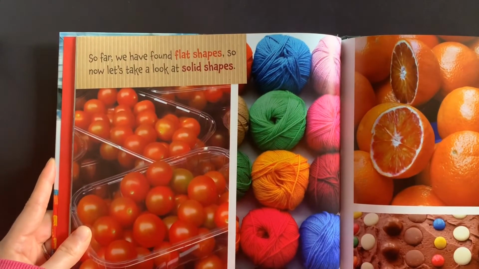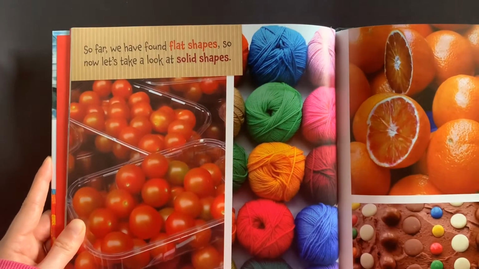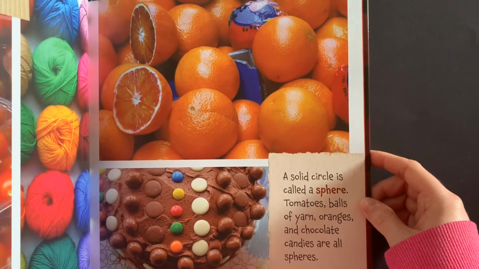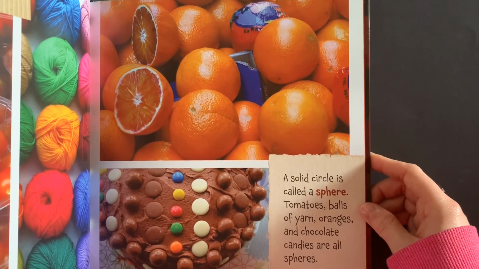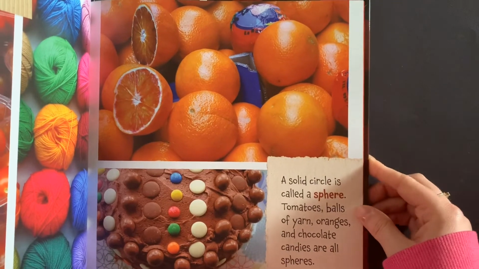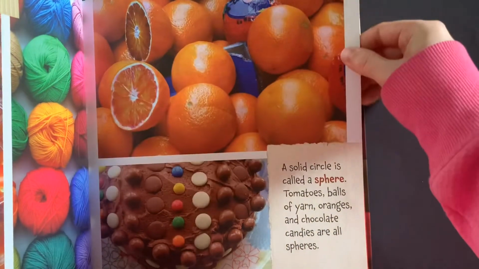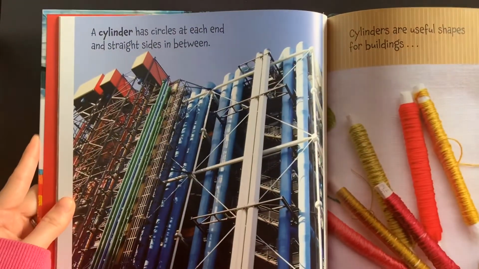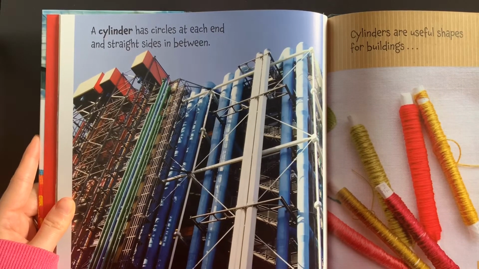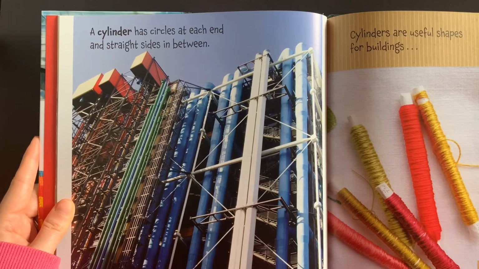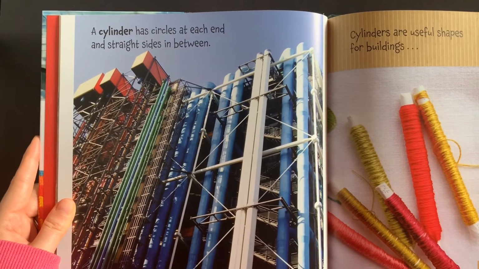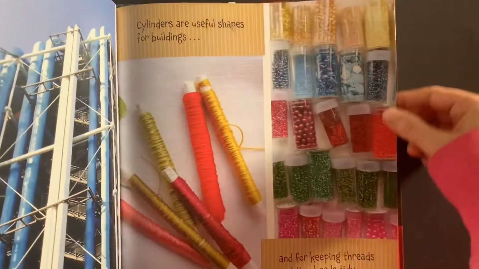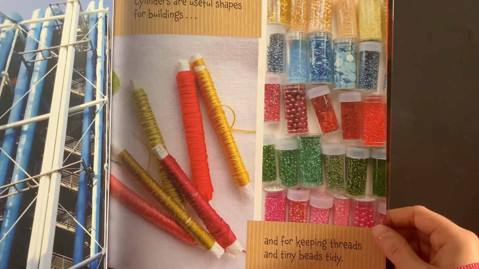So far, we have found flat shapes. So now let's take a look at solid shapes. A solid circle is called a sphere. Tomatoes, balls of yarn, oranges, and chocolate candies are all spheres. A cylinder has circles at each end and straight sides in between. Cylinders are useful shapes for buildings and for keeping threads and tiny beads tidy.